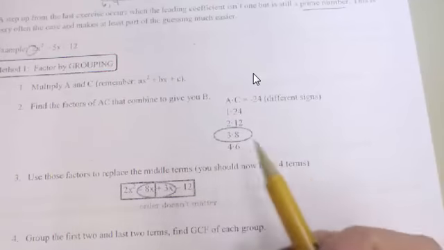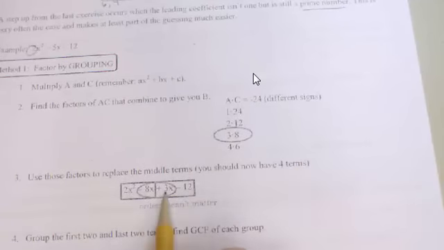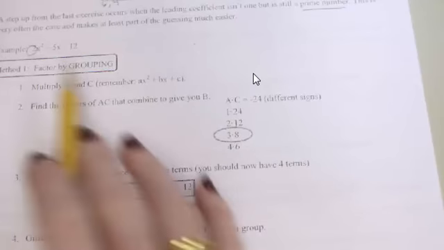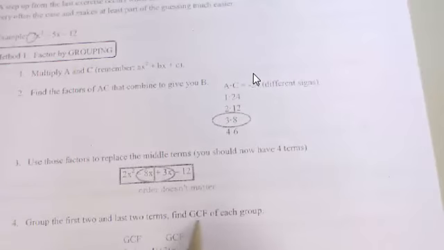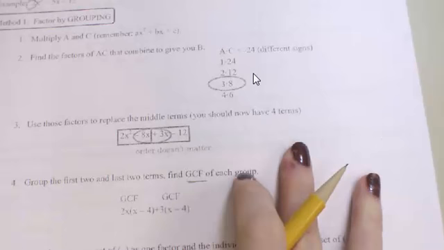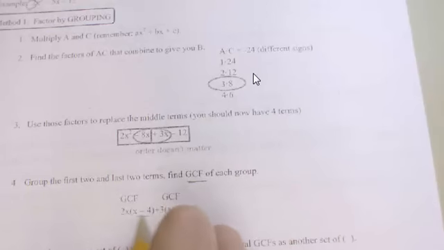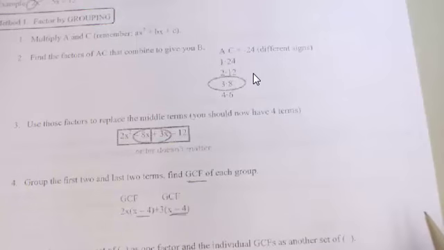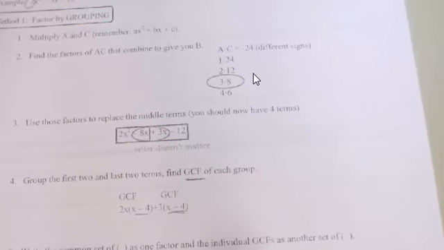The order that you pick doesn't matter, as long as they're both there, and when you add them together, you get the exact same sign that we had up here. Then we're going to GCF, so you're going to take the 2x out of the first two terms. You're going to take a 3 out of the second two terms. And the key to success there is that what you have in the parentheses should be the same. So then you have x minus 4 and 2x plus 3.